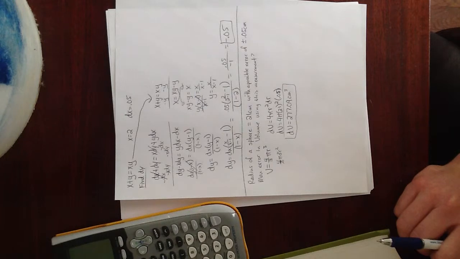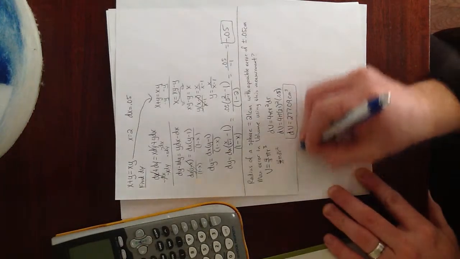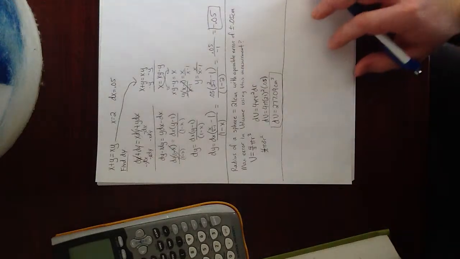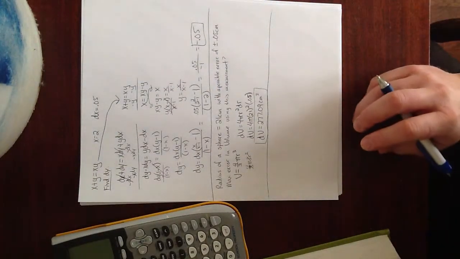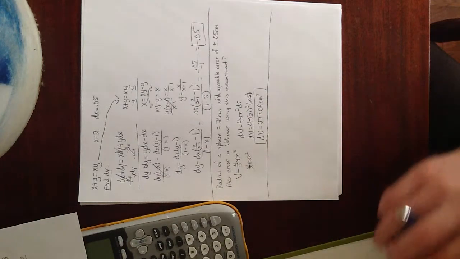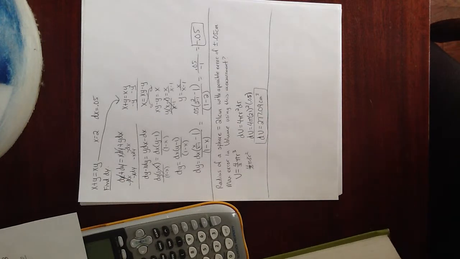So let's see, maybe we should do one more. Or maybe not. I don't know what to do. Yeah, one more. And you can pause this one to try it on your own to see if you get the idea. I wasn't planning on doing this, so I'll just pick one out of the book here. Let's go with, alright.